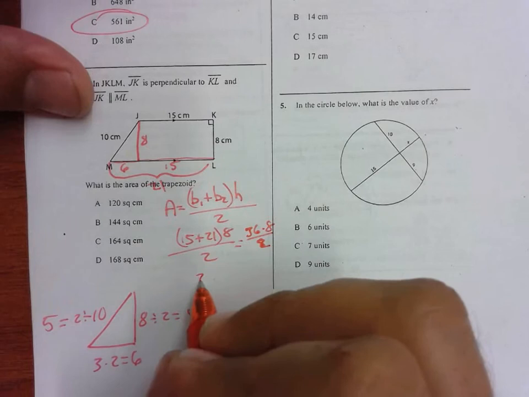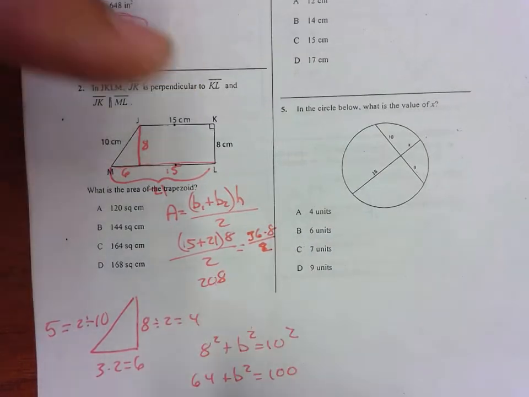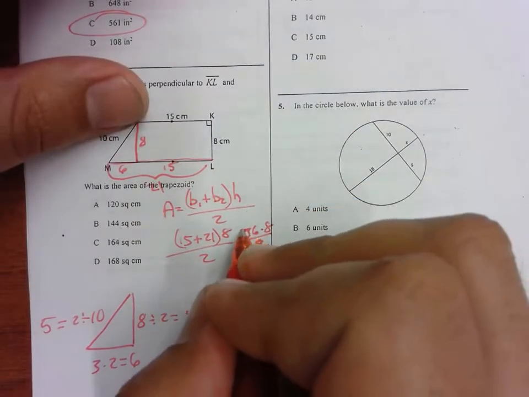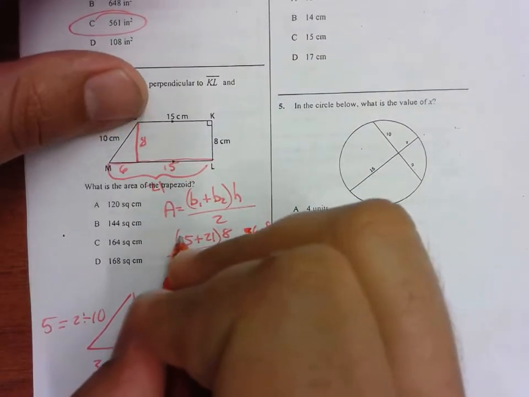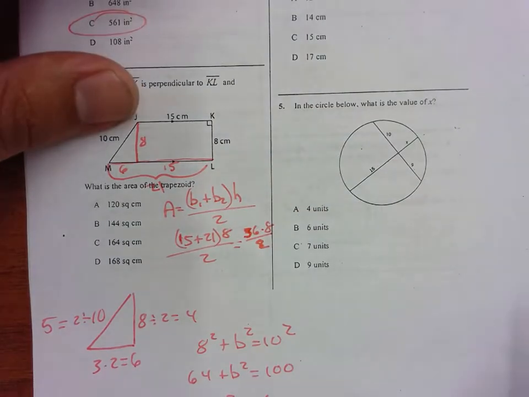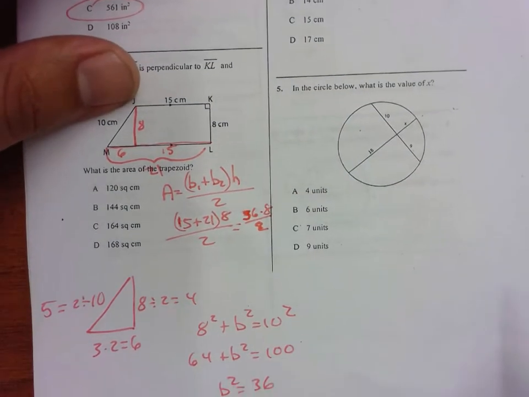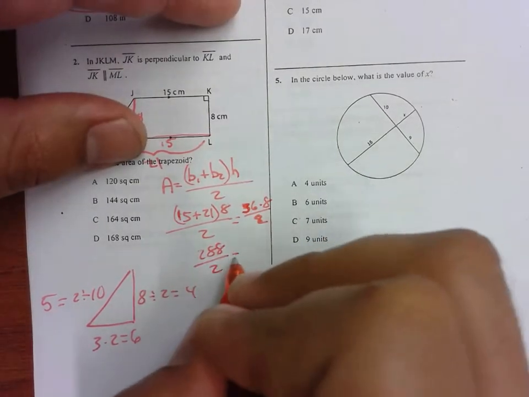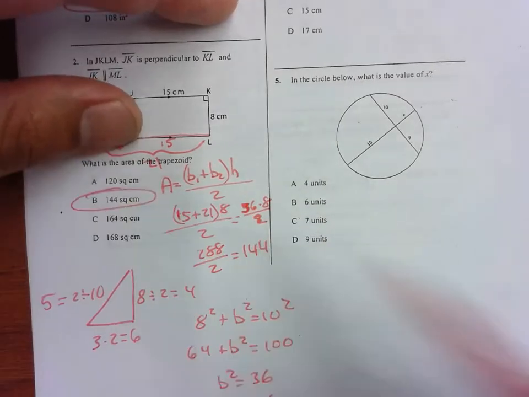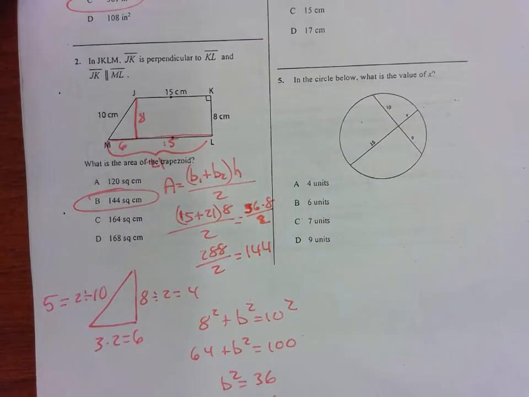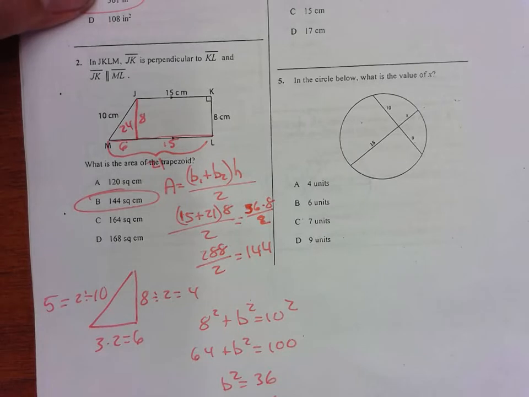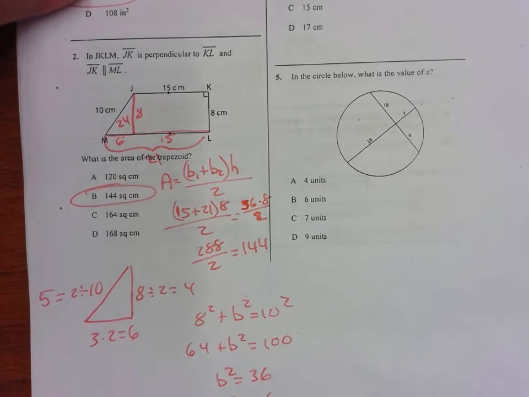Is that a 26? That looks like a 36. It is a 36. 15 plus 21 is 36. Is that a 2 or 8? 2. So it's 288. 288 divided by 2 is 144. I did another way and I got 168. So 6 times 8 is 48, divided by 2 is 24. I did 8 times 10.